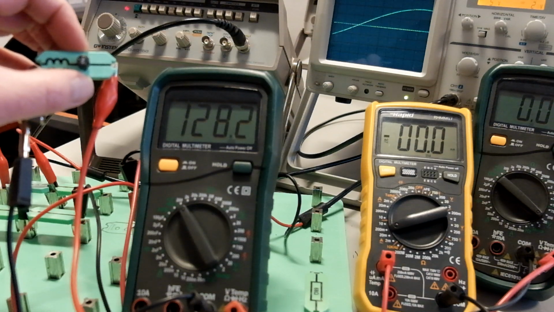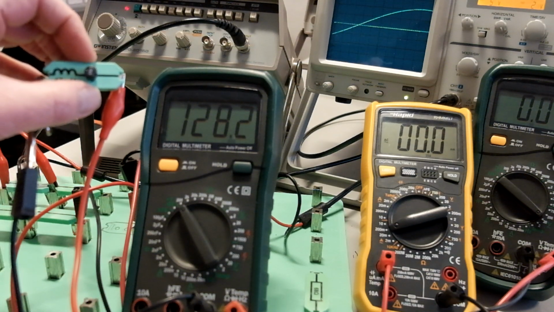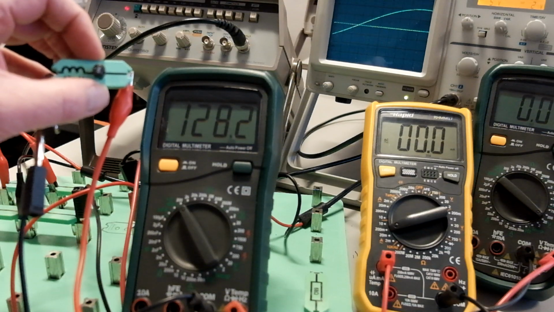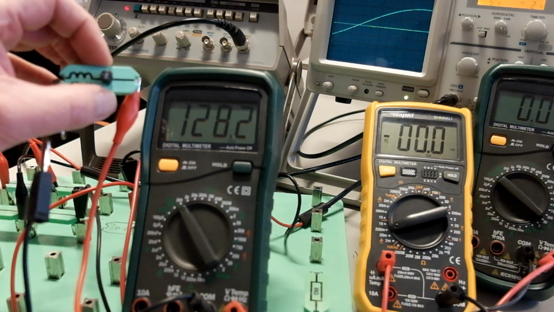Okay, I hope that video has been useful in showing actual physical measurement, and how to work out exactly what is going on if the measurements don't match circuit theory.